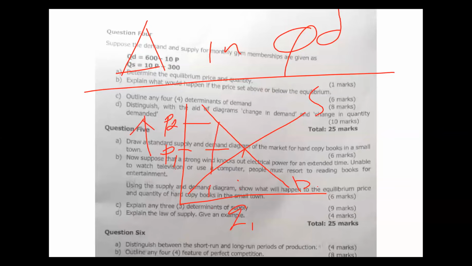Have you seen that demand has changed? The quantity demanded, not demand, has changed to Q2. It has reduced. If you reduce the price again, let's say this is P3, the quantity demanded increases to Q3.